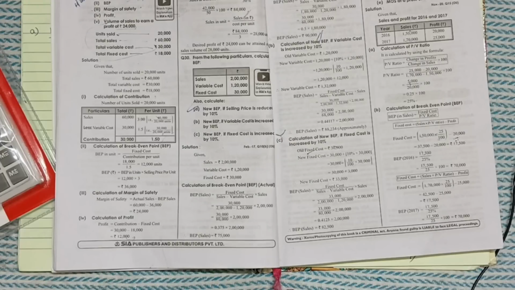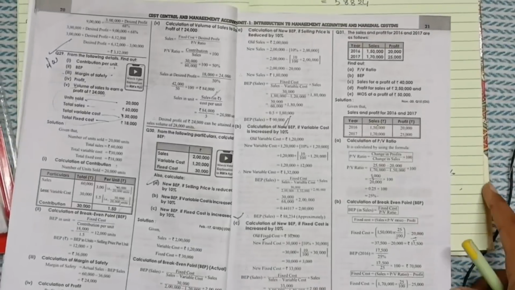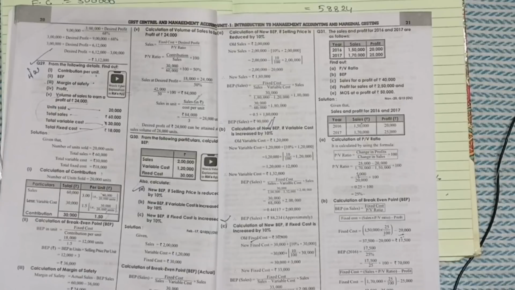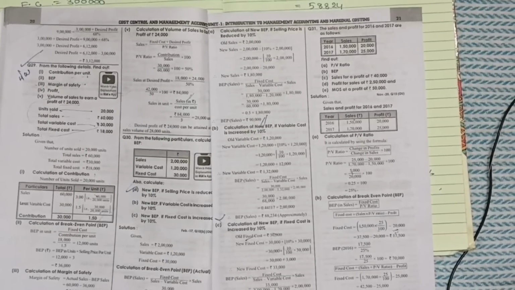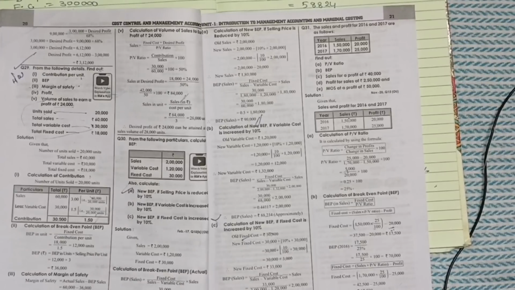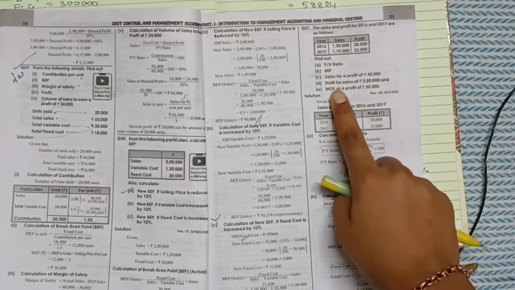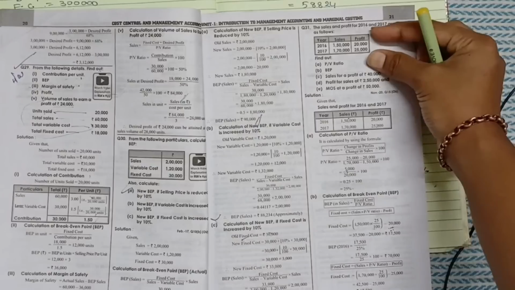And the last method, this is also based on the formula. What is that? Here in question number 31, the sales and profit for 2016 and 2017. In the question they have mentioned only sales and profit. By taking that data, we need to calculate PV ratio, BEP sales, profit and MOS. This many we need to calculate based on this data.